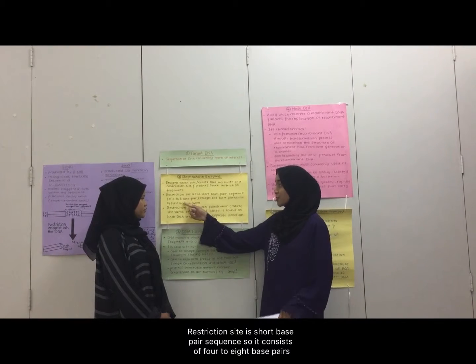A restriction site is a short base pair sequence, consisting of 4 to 8 base pairs recognized by a particular restriction enzyme. Restriction sites are palindromic, where the same sequence of bases is found on both DNA strands but in opposite direction.